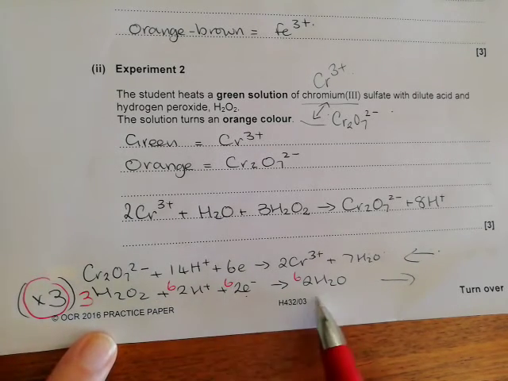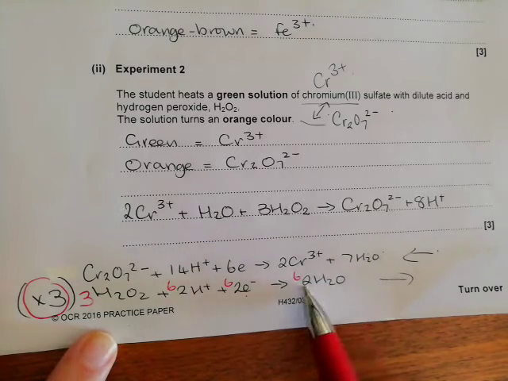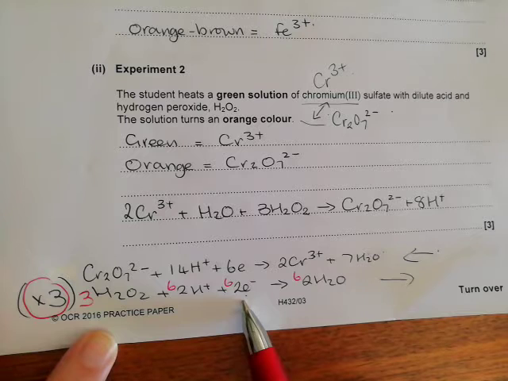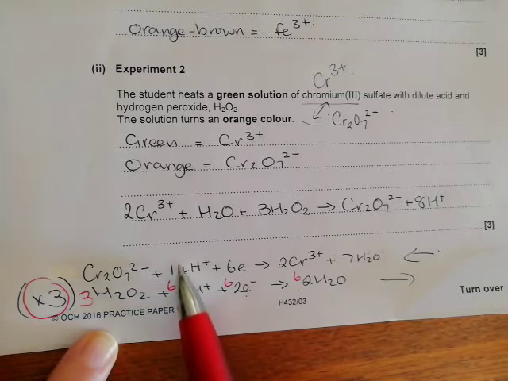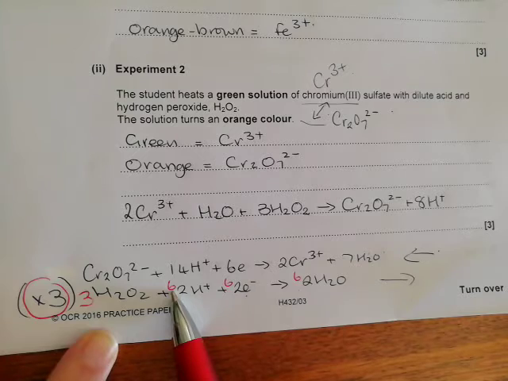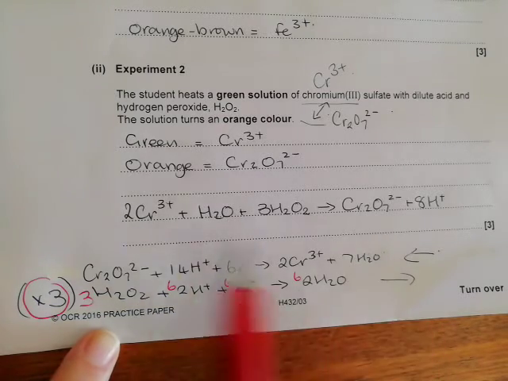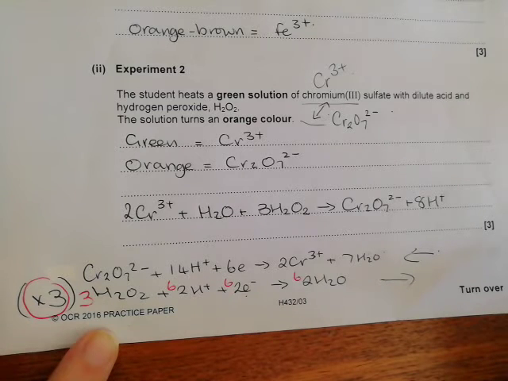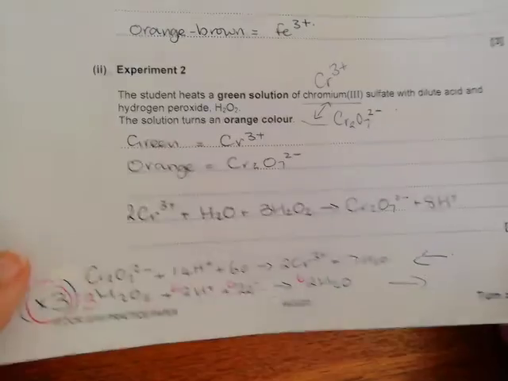And you can see when it's laid out like this, you'll be able to cancel the waters down to 1 because you've got 6 and 7. Those cancel, and these will cancel out over here. From 14 take away 6 will give you 8. So when you've put it all together, this is what you get. Remember, you cancel H+, you cancel waters, you cancel electrons.